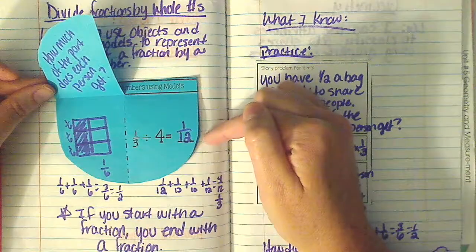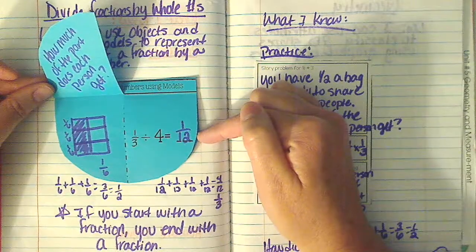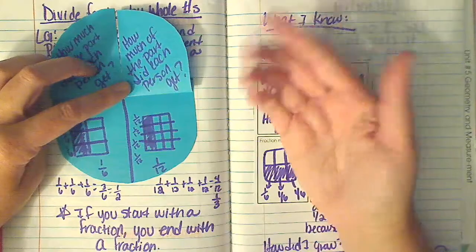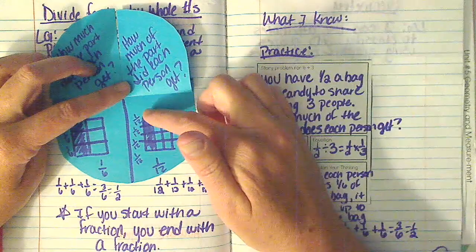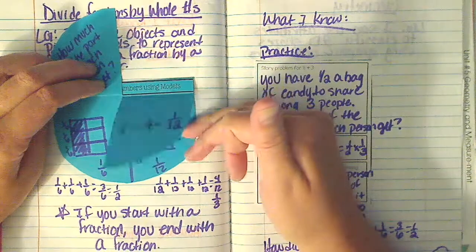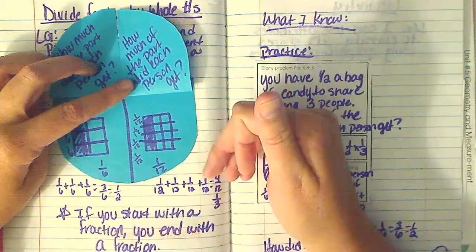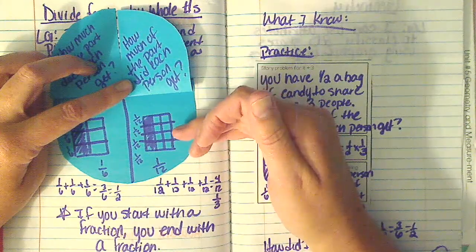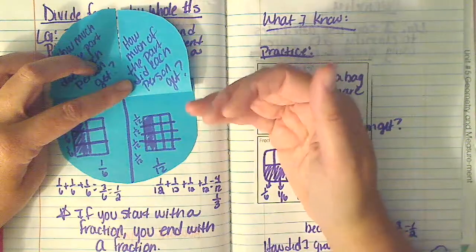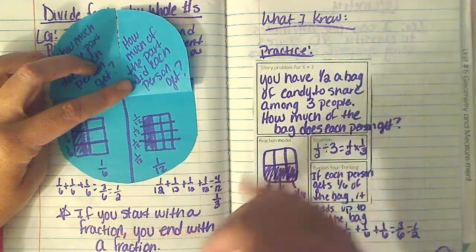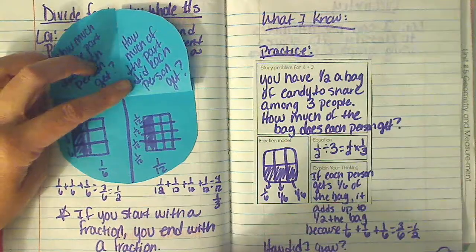And the same here, if we have 1/3 and we're dividing it by 4, how much of the part did each person get? Again, think of it like brownies. A third of the brownie pan is left and we're splitting it into fourths, each person does not get a fourth. Each person would get a 12th because it would be out of the whole pan. And again, if you start with a fraction, you end with a fraction.